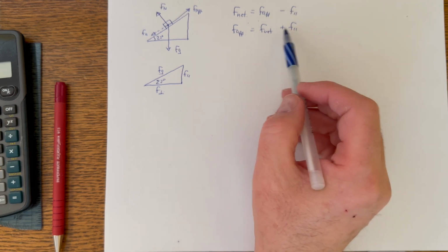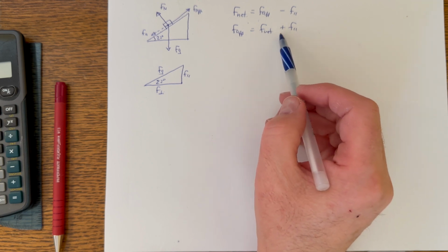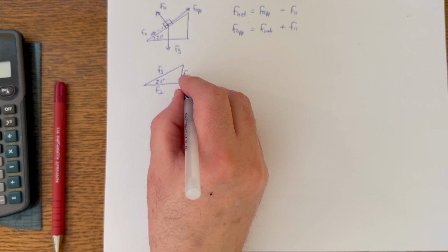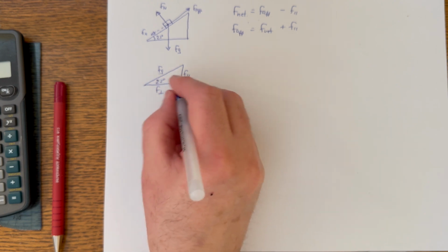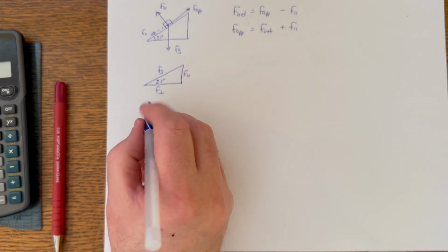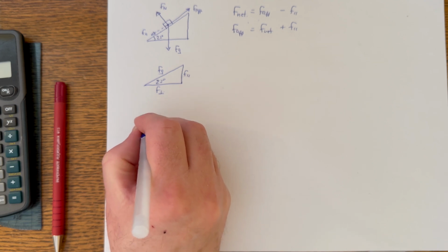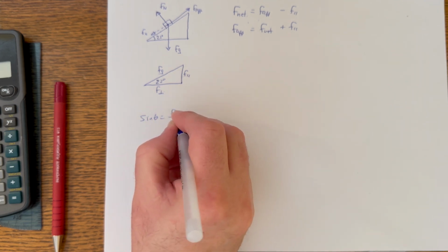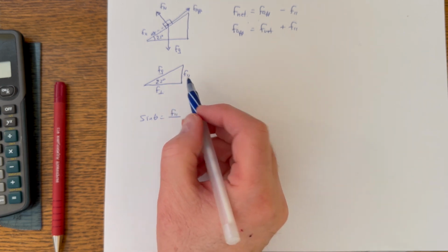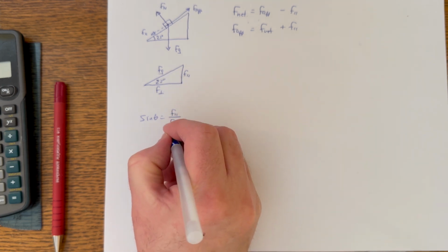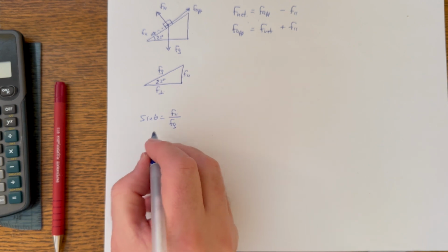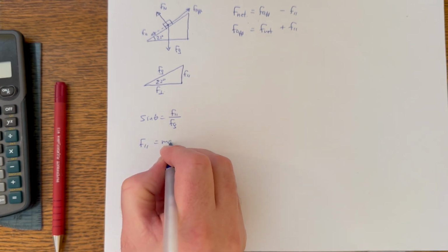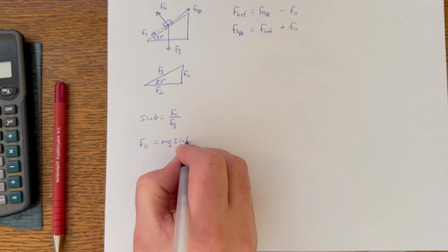If I can find these two forces, I can easily find that applied force. So let's go about trying to find these two. Which one we find first doesn't really matter. How about the parallel component here? The parallel component is opposite the angle, of course, it always is, and therefore sine of the angle is opposite over adjacent. Did I say opposite over adjacent? I meant opposite over hypotenuse. Excuse me. So the parallel component is equal to mg sine theta.